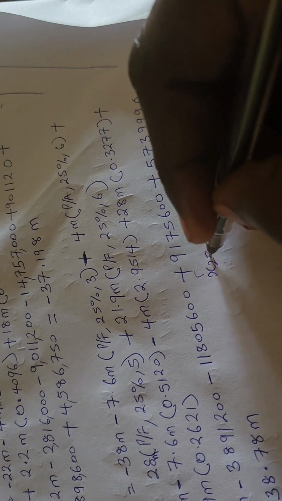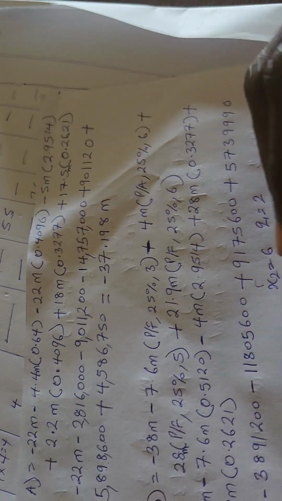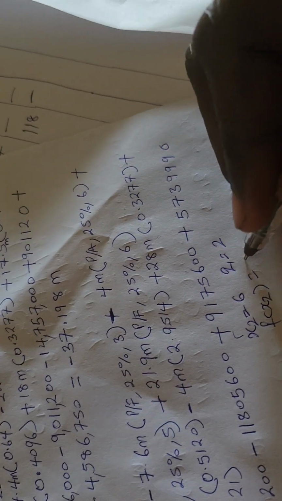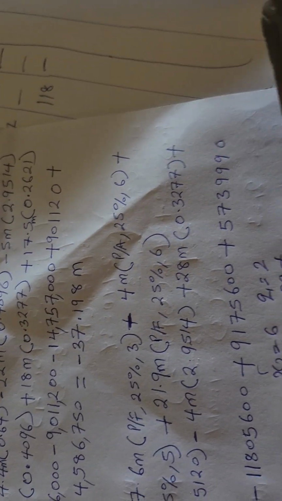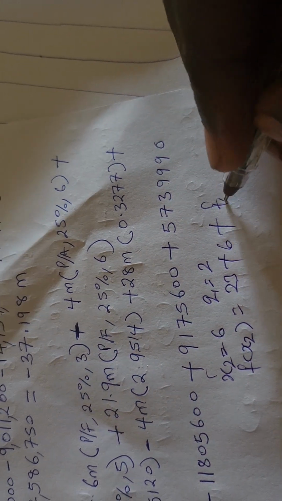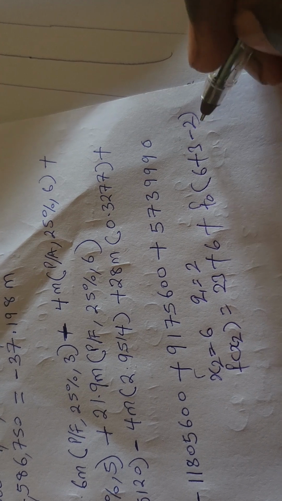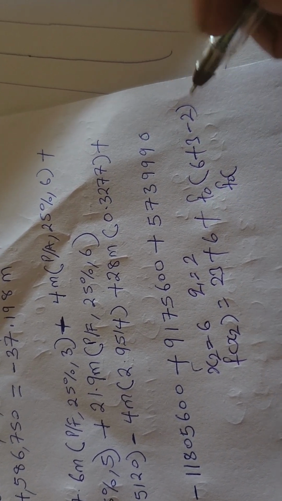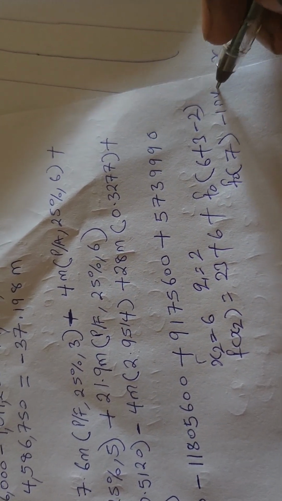So when x2 is 6 and q1 is equal to 2, f of x2 is equal to our purchase and setup cost of 23. Our holding cost is 6. That's 6 plus 3 minus 2. F naught of x1 here is equal to 7. Invalid.